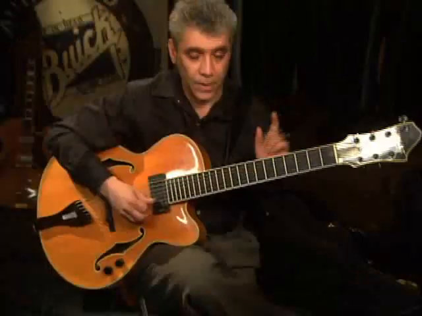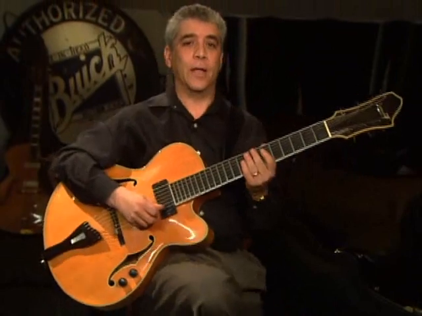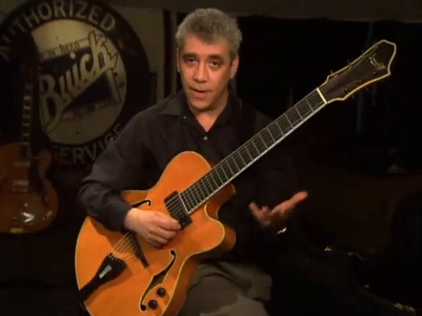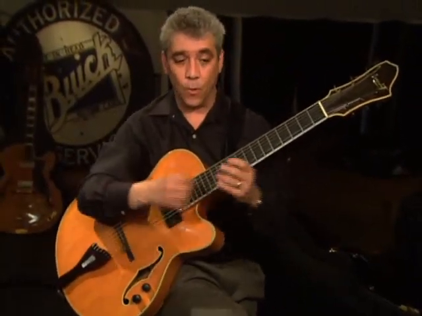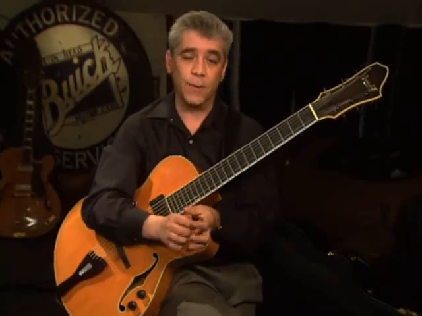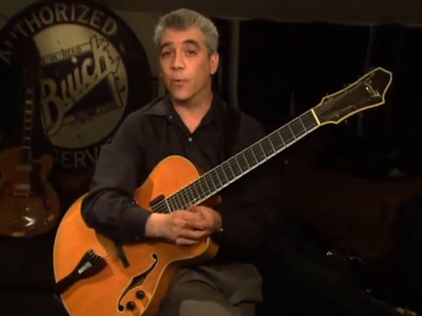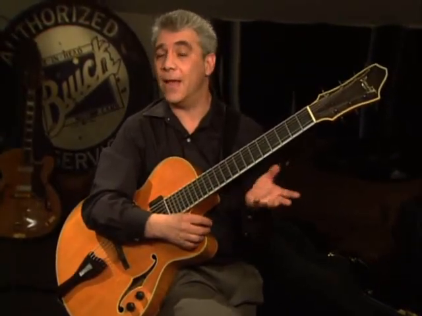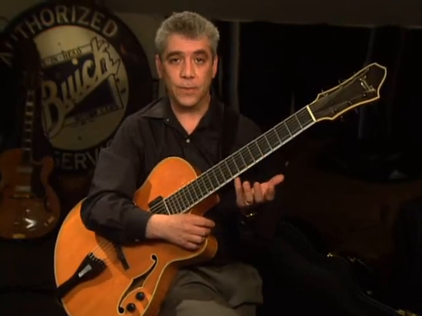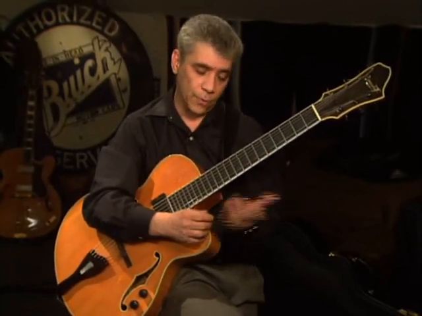Now that's the exercise. And it doesn't have to be that fast, but eventually maybe you can get it that fast. The thing you're looking for is to make them all the same. You shouldn't be able to play C any better than you should B major or D flat. They should all be the same. And you would do that with the rest of the fingerings as well.